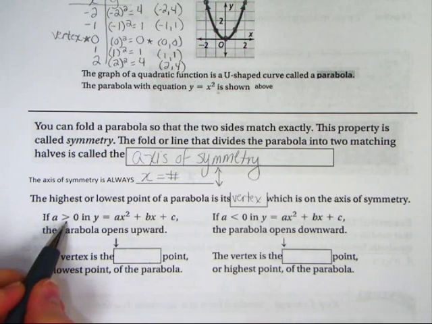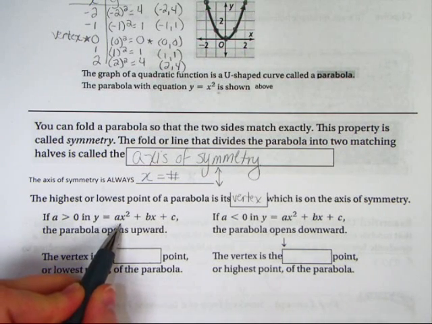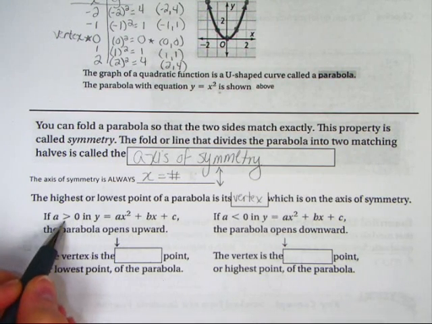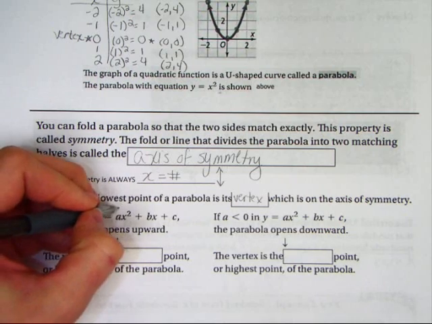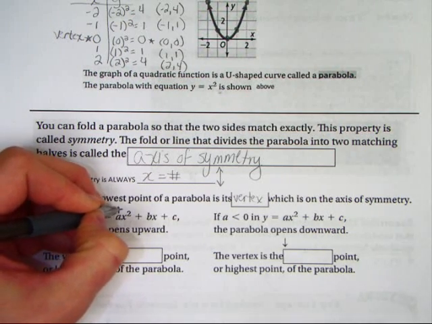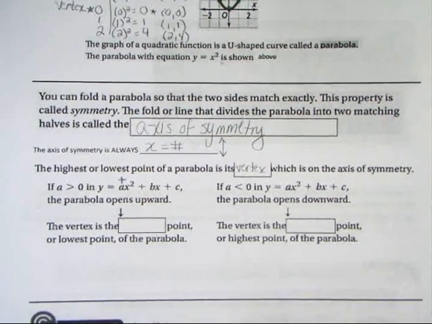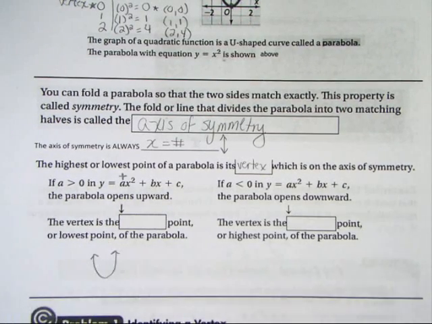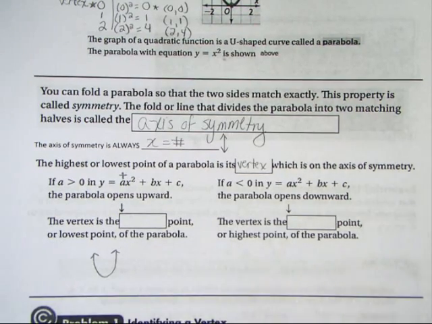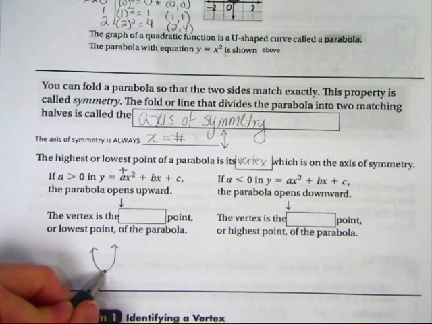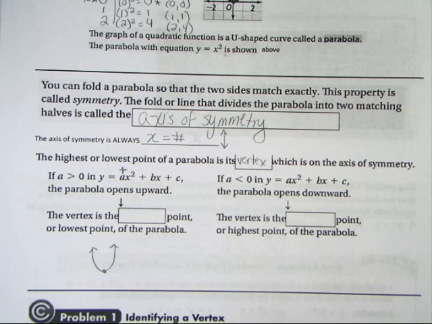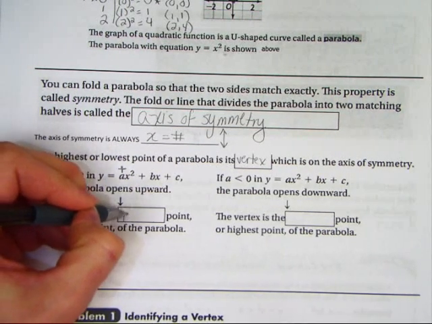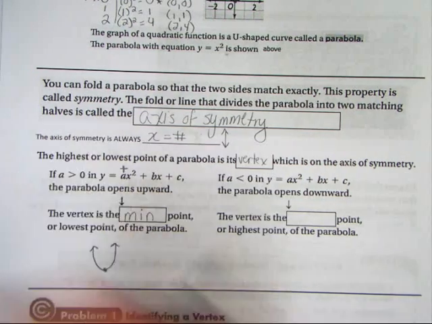If a is bigger than 0 in our equation, the parabola opens upward. Now what does it mean to be bigger than 0? It simply means that a is a positive number. If it's a positive number, it opens up. Let's draw a graph of that. There's your graph, it opens up. Here's the vertex. What do you guys think that is? Would that be a minimum or a maximum? Hopefully you're noticing it's at the very bottom. So if it opens up, it actually has a minimum.